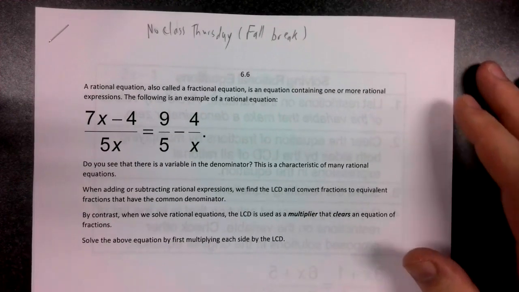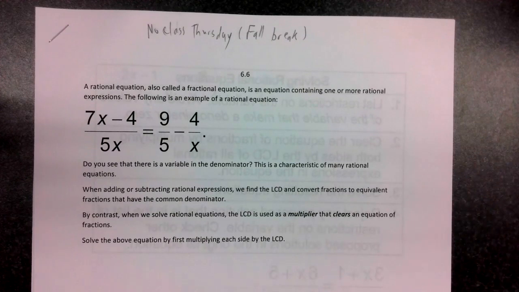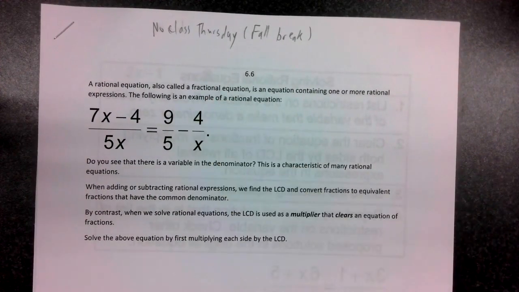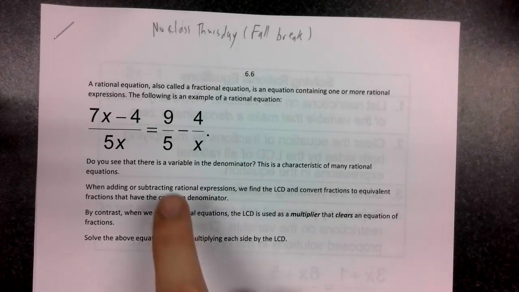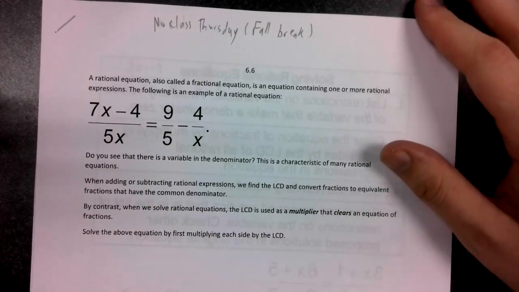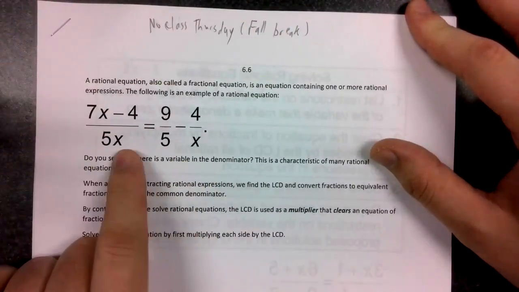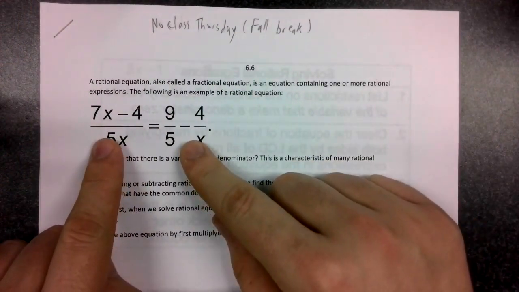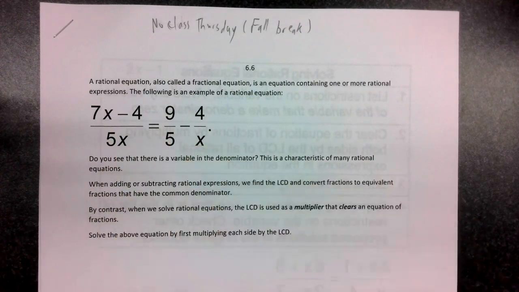So the first thing that we're going to talk about today is rational equations, or we can also call them fractional equations. And all it is, is when an equation contains one or more rational expressions. And then the following is an example, right? So a rational expression is just like fractions, right? You're just dealing with fractions. That's an example of a rational equation, right? So it's rational because we have fractions, and it's an equation because we have the equal sign.